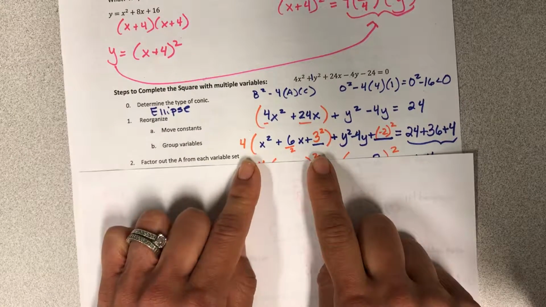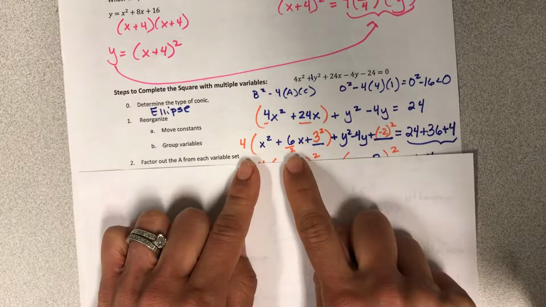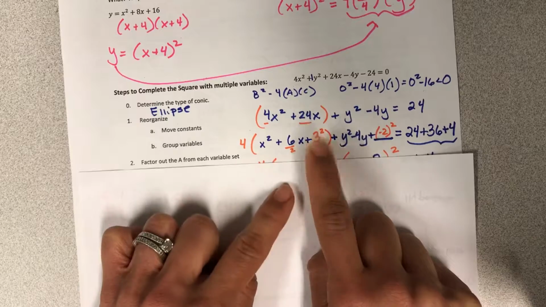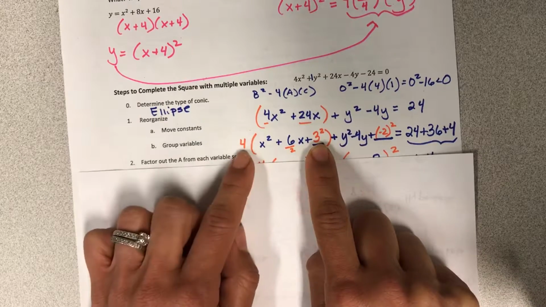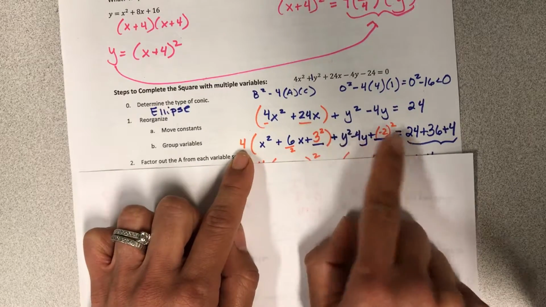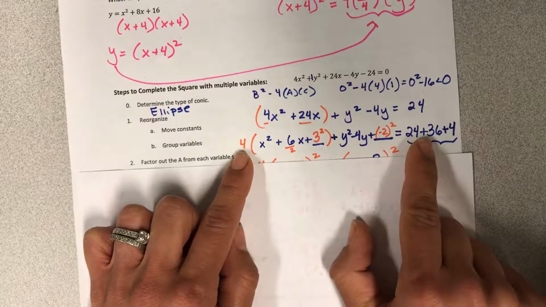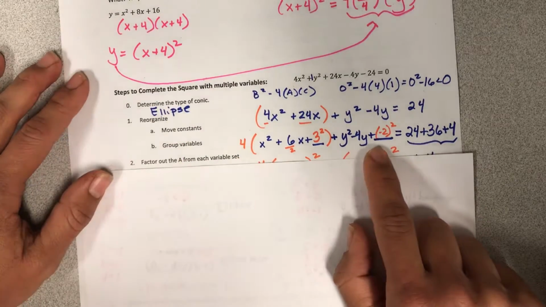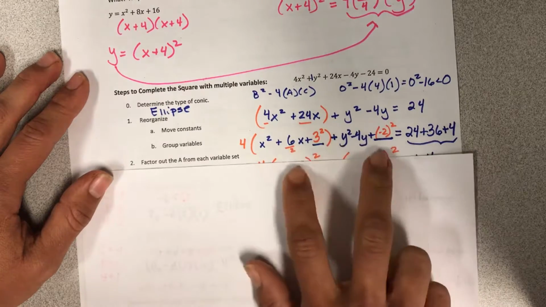Now I complete the square. I divide 6 by 2 and I get 3 squared, which is 9. But notice, I didn't just add 9. I added 4 times 9. So on the right side, I added 36. The y completing the square was a lot easier because there was no leading coefficient.